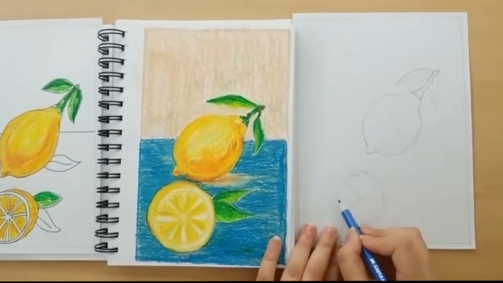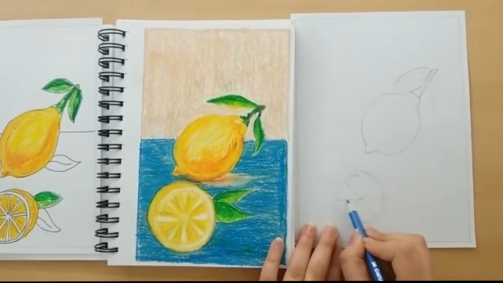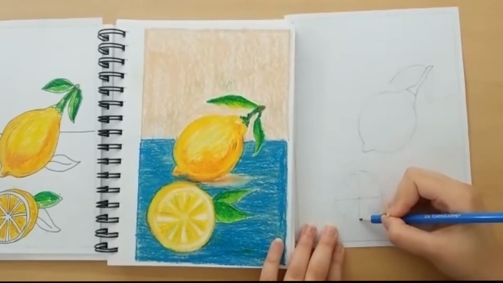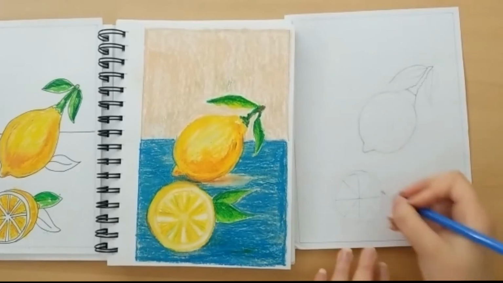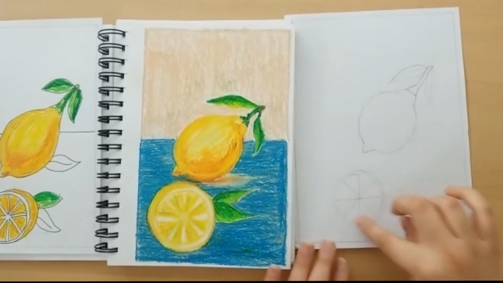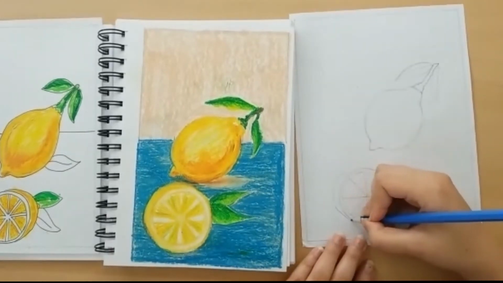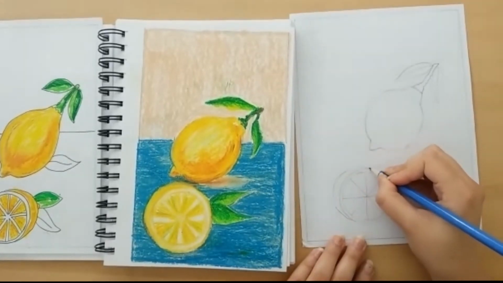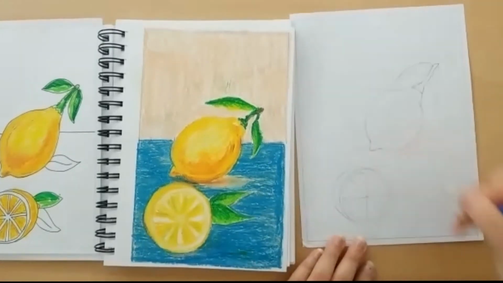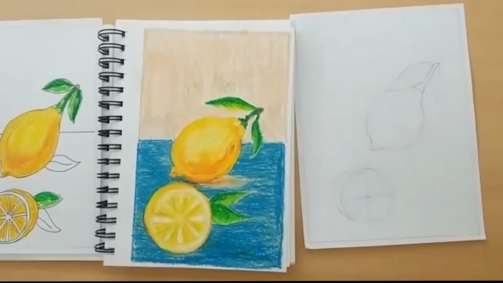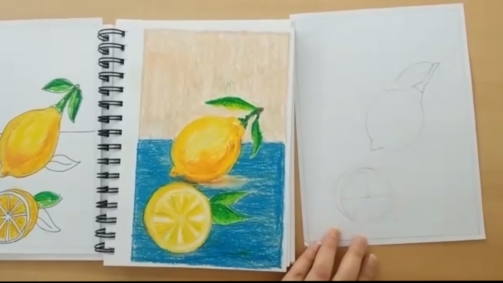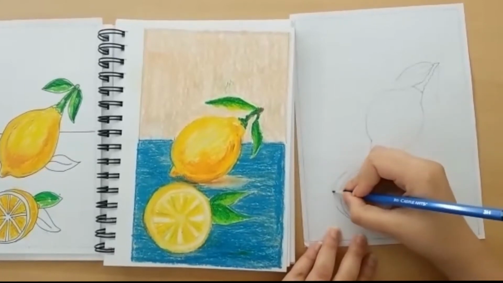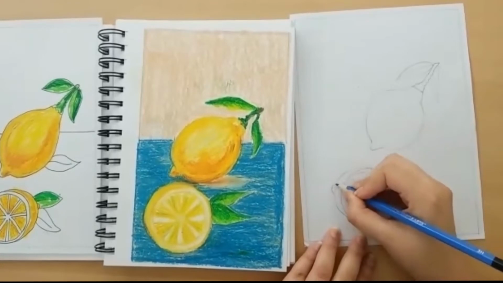So now you're going to add a plus sign. Just make a plus sign, and the lemon is divided into the portions that are inside. When you open a lemon and you see it is divided into multiple portions, this is that portion. You can add a line on the outside like that to make it look more like a 3D structure. Now you will add a tiny little circle over here, so it looks like the end portion of the lemon.